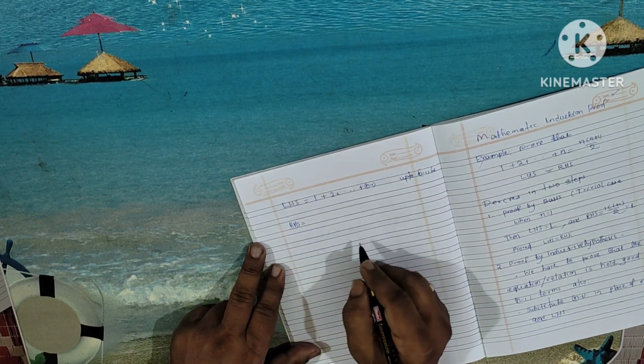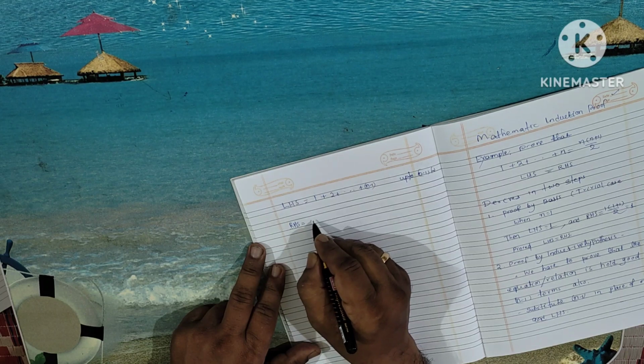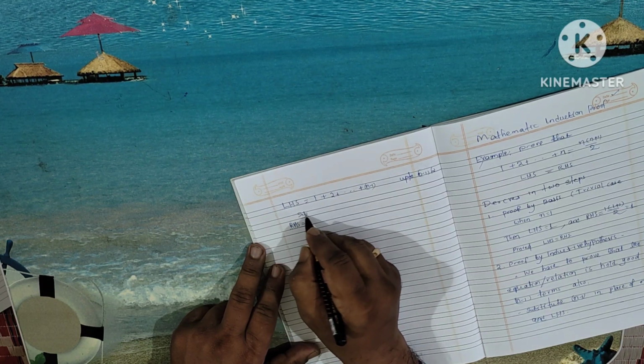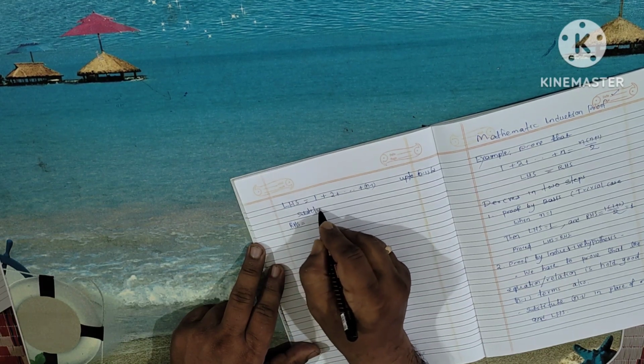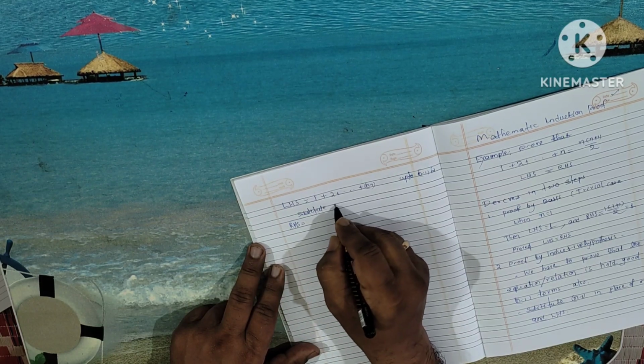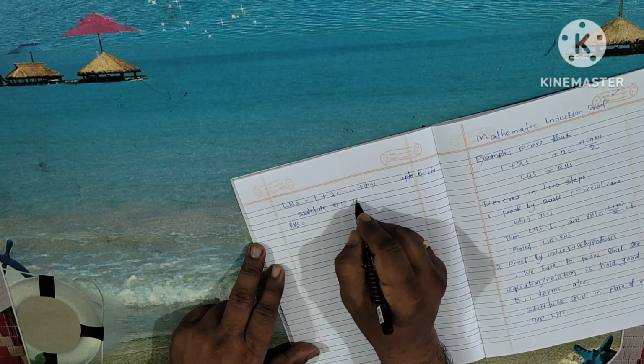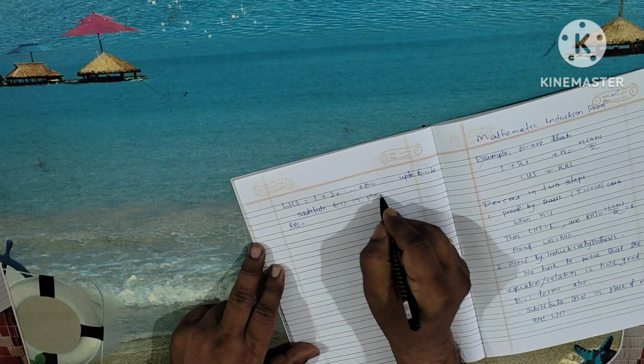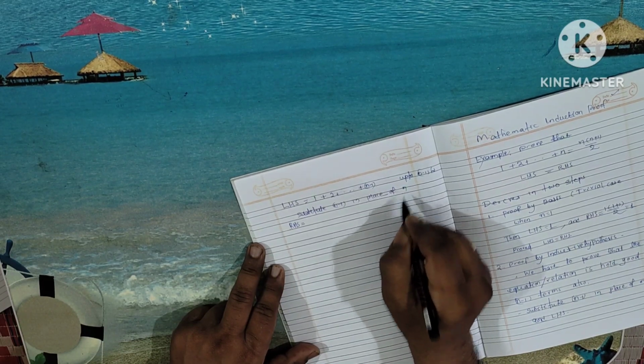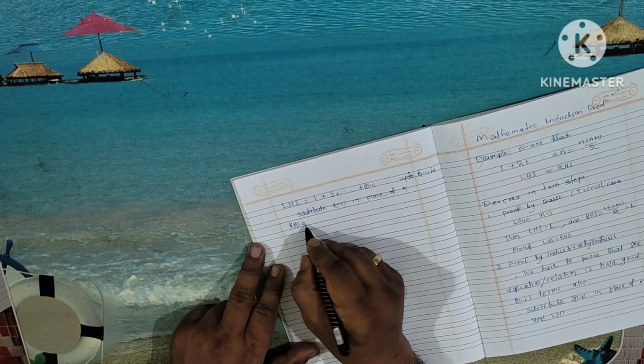Substitute n minus 1 in place of n. So what is RHS here?